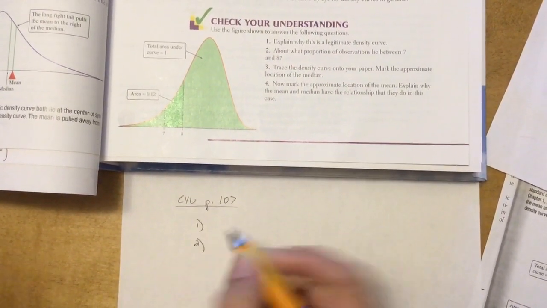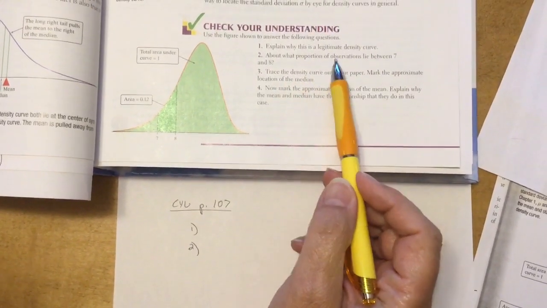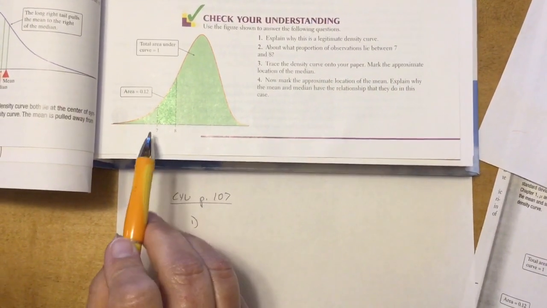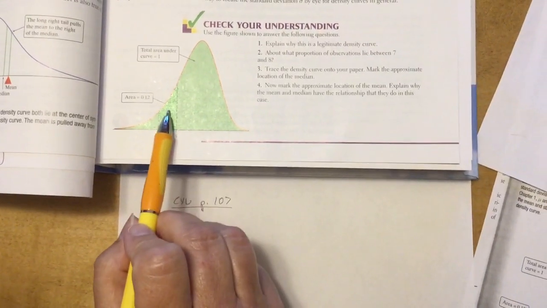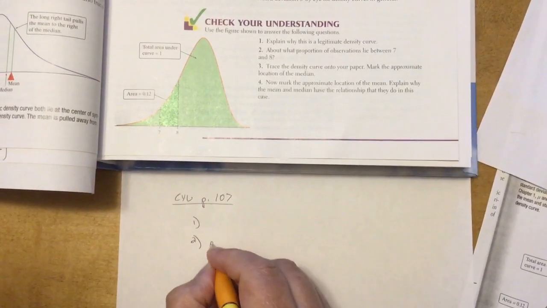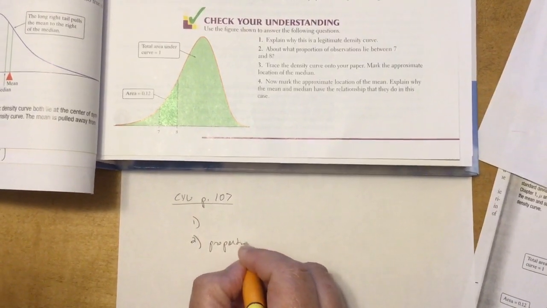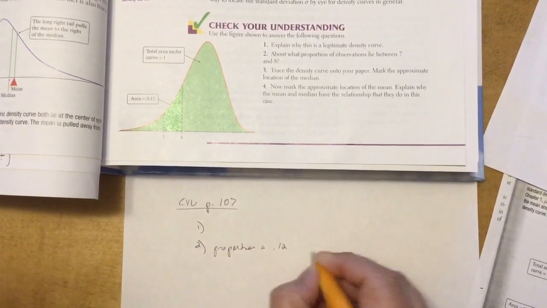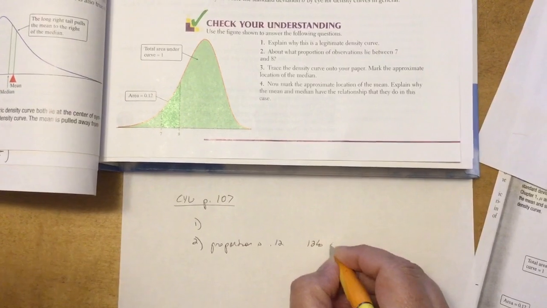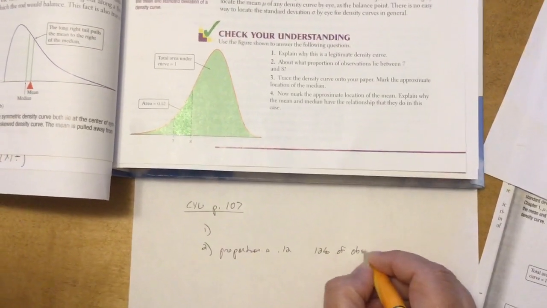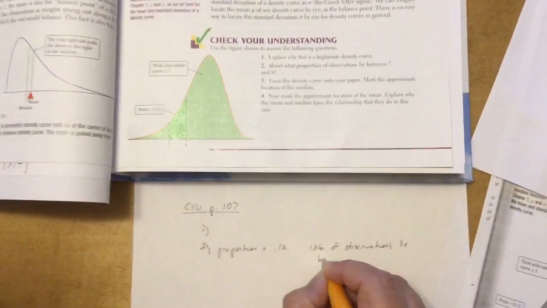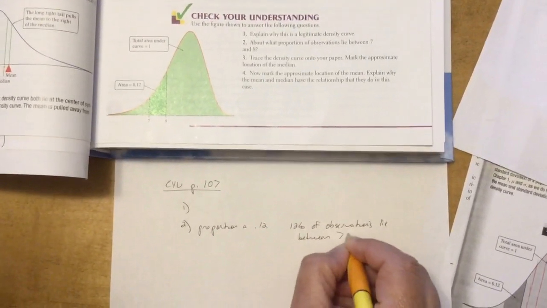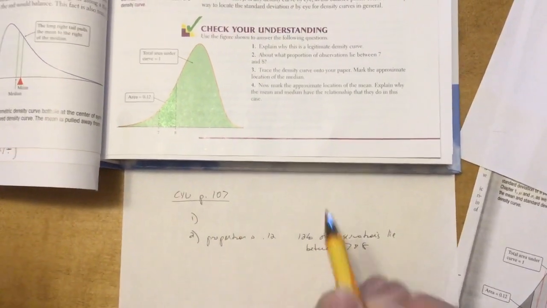Number 2, explain what proportion of observations lie between 7 and 8. So whatever lies between 7 and 8, we're told the area is 0.12. That's the proportion. So the proportion is 0.12, or we can say approximately 12% of the observations lie between 7 and 8.